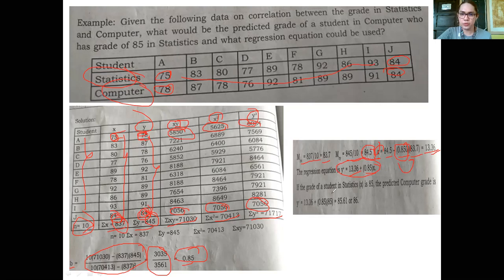So now, if the grade of a student in statistics, or your X, is 85, then you can predict the computer grade. As I mentioned a while ago, linear regression is another statistical tool that can help us predict a certain circumstance or situation. Following the equation, just replace X by 85, and that gives you 85.61, or 86. So if the grade of the student in statistics is 85, then the computer grade of the student will be 86. So that's the use of the linear regression model.